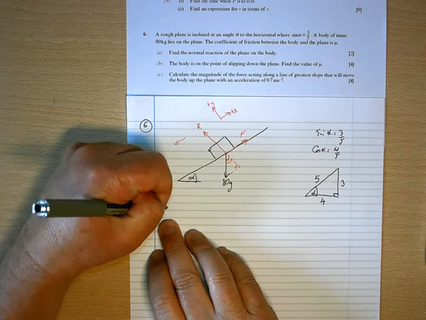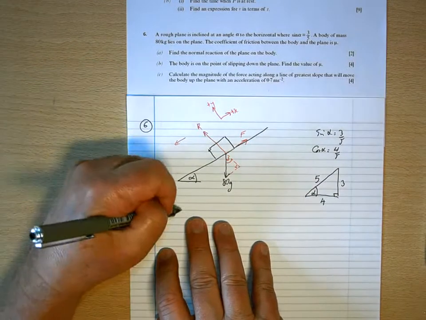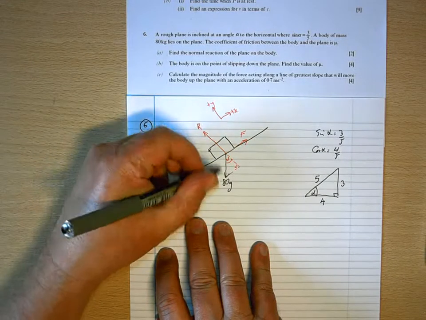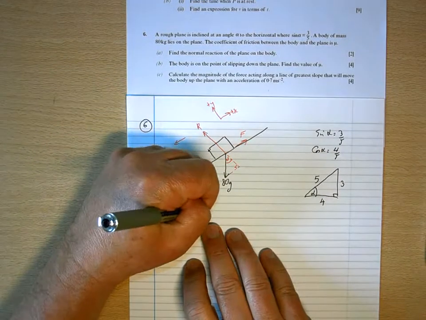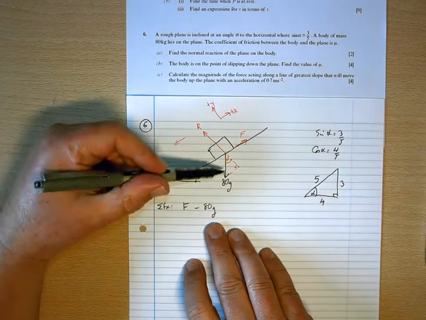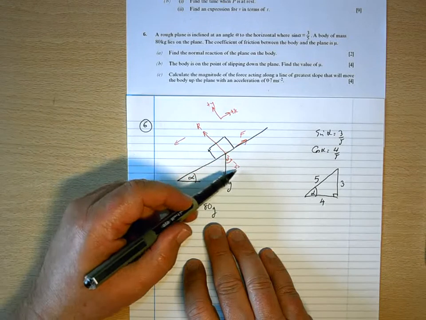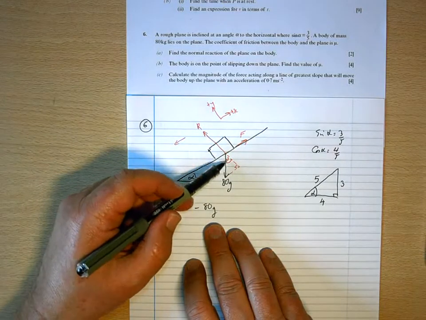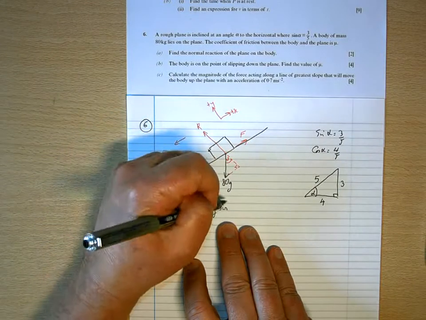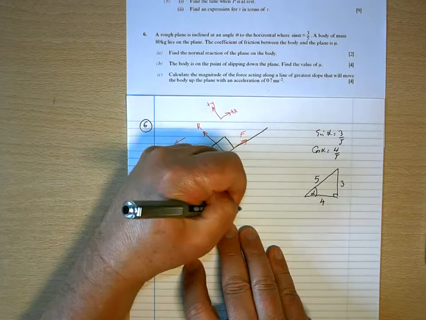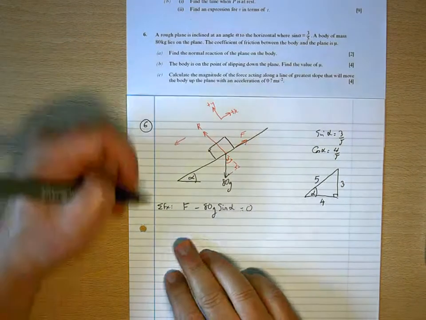So the sum of the x forces: I'm going to have F, and then the 80g is pulling in the opposite direction, so minus 80g. This is on the incline, so that angle is alpha, and the x component is opposite, so it's 80g sine alpha, and that's going to equal 0 because it's not moving.